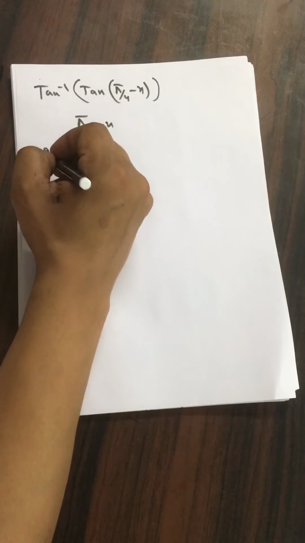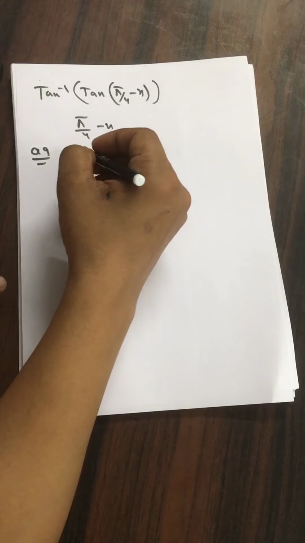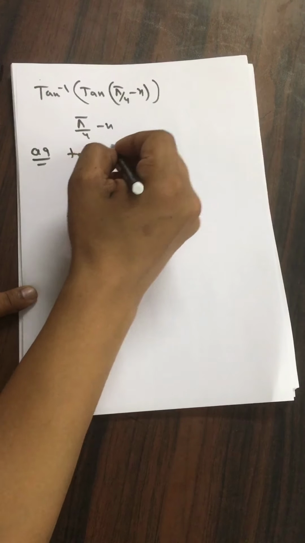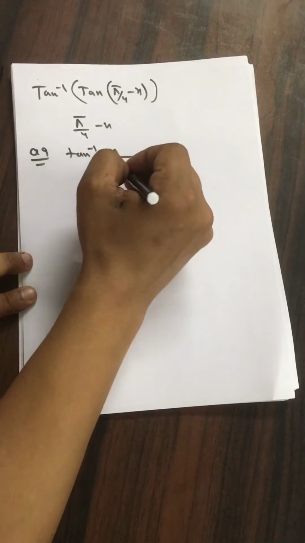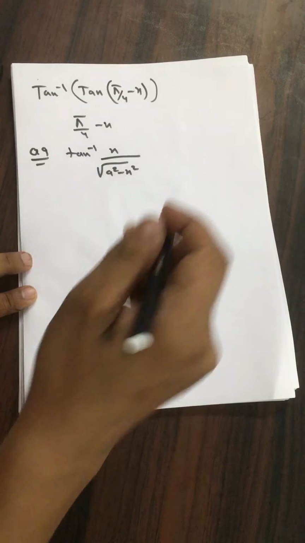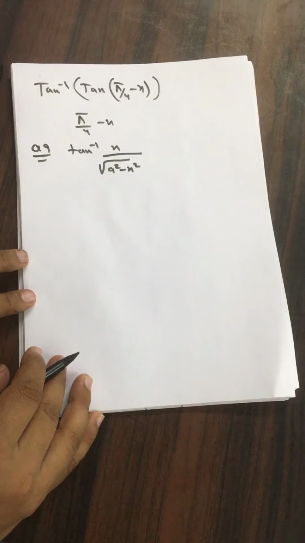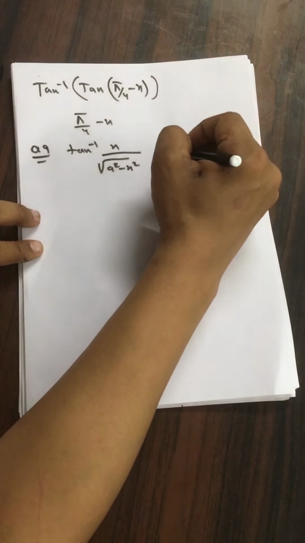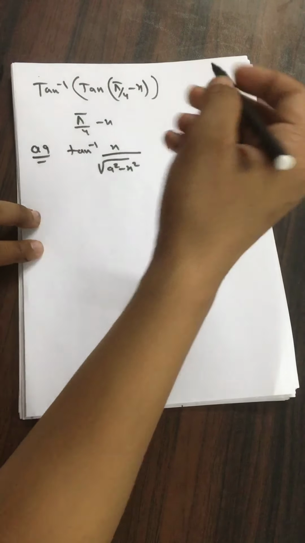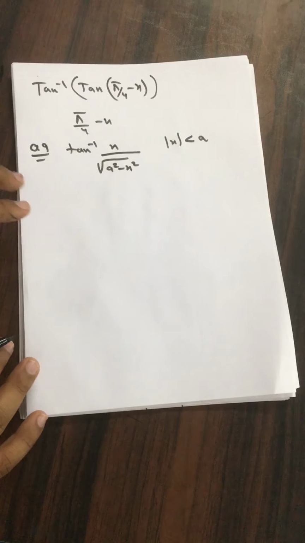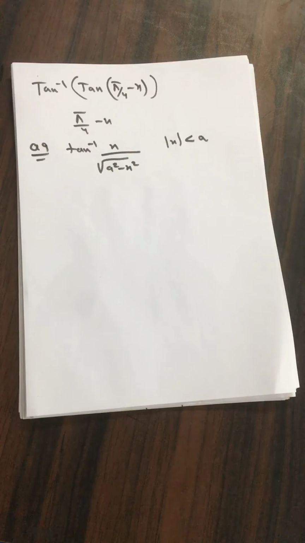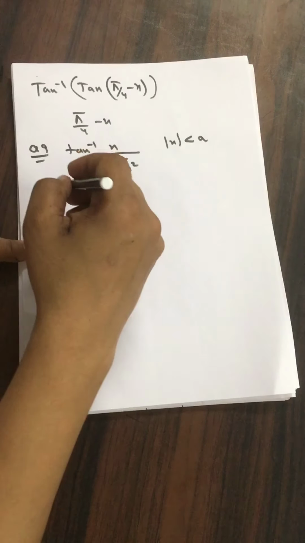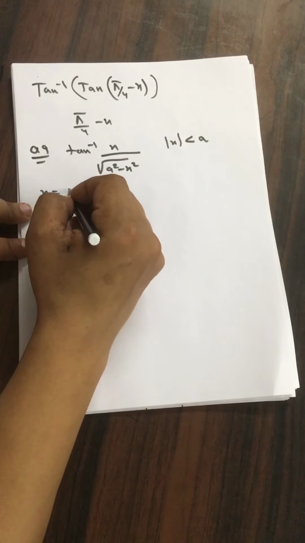Next is question number 9. It says tan inverse x upon under root a square minus x square. Now again think of substitution. Remember, when you are thinking for substitution, there is one thing more written over here, mod of x is less than a. So you have to also take a along with it. So x equals, suppose, a sine theta.